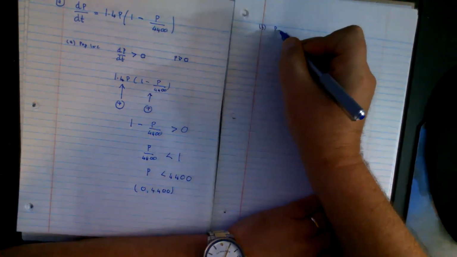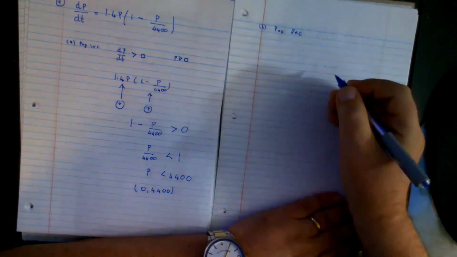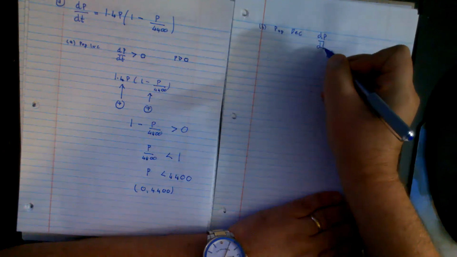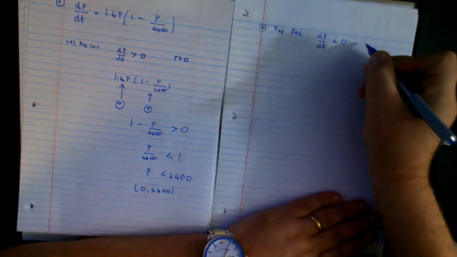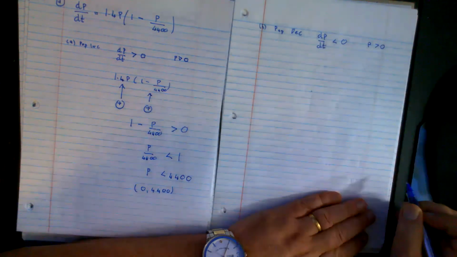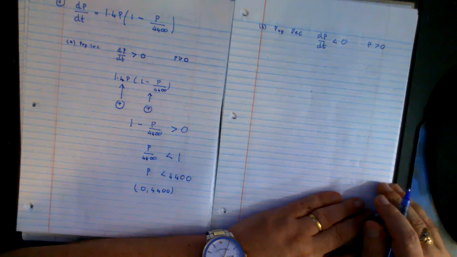Now, when it asks in part B for when is the population decreasing, that's going to happen when the derivative is less than 0. P is still going to be greater than 0. You can't really have a population of less than none, right?